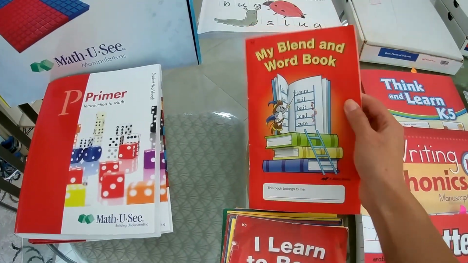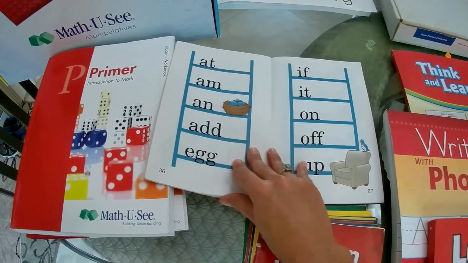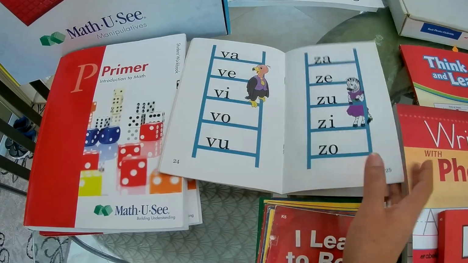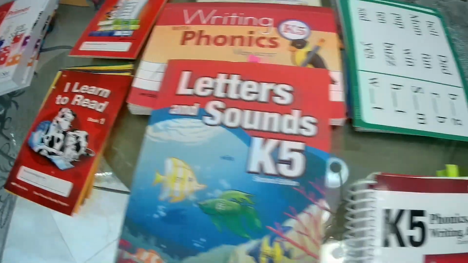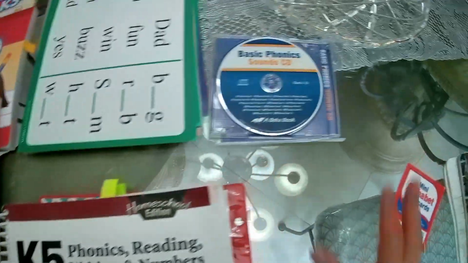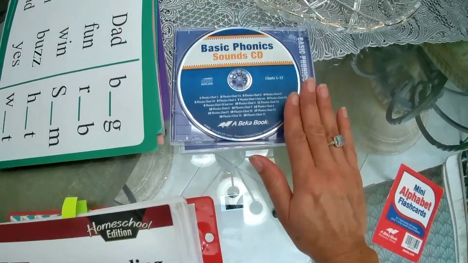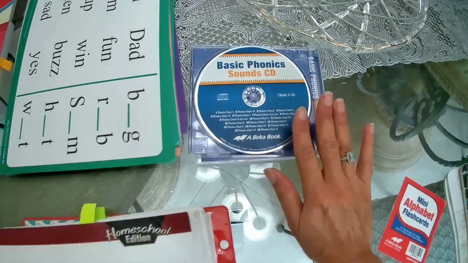And the kit also comes with this My Blend workbook. These are all things that come with the teacher and the student kit. So the only thing extra that I just showed you that you will have to buy is the Basic Phonics Sound CD.